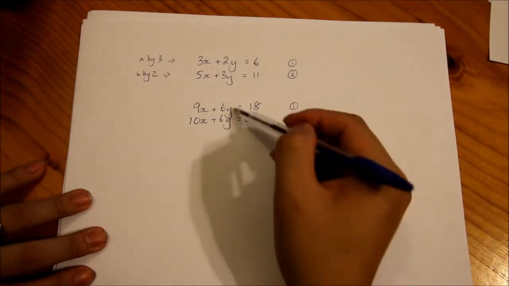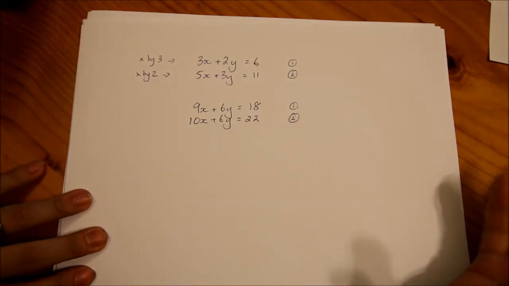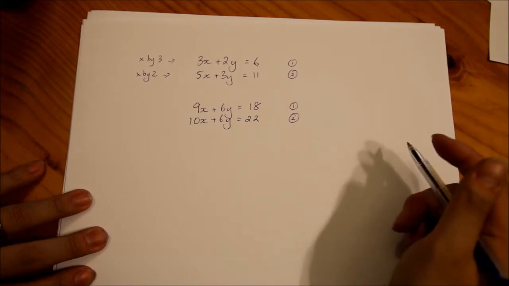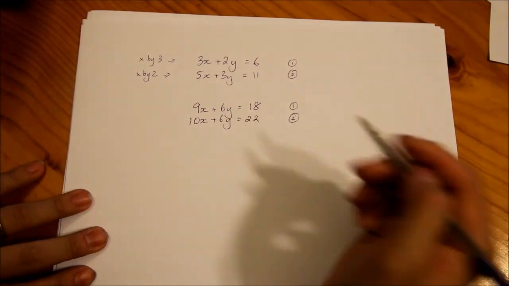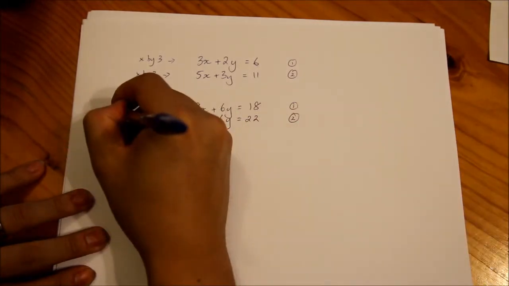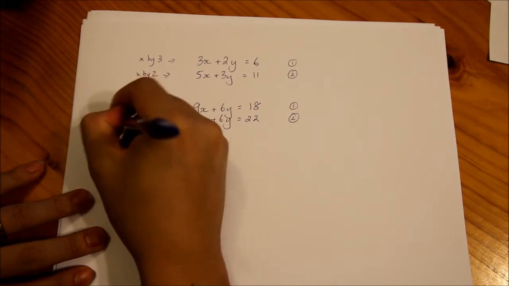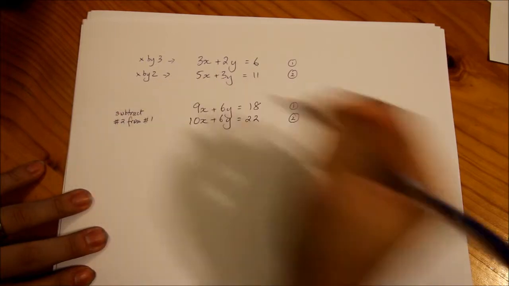Notice that now I have the y values exactly the same. That is perfect. That's where I want to be. And simply to eliminate one from the other, I'm going to subtract equation 2 from equation 1.